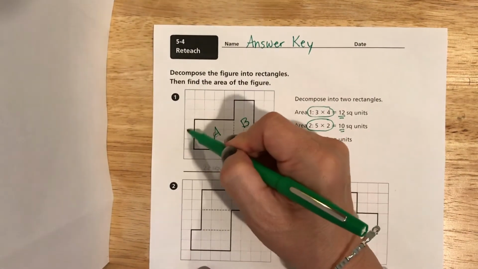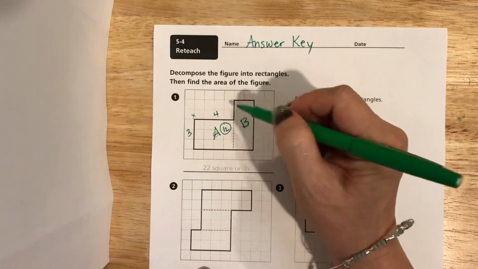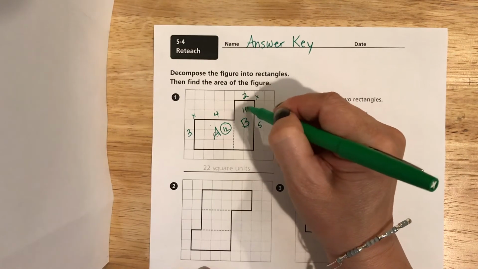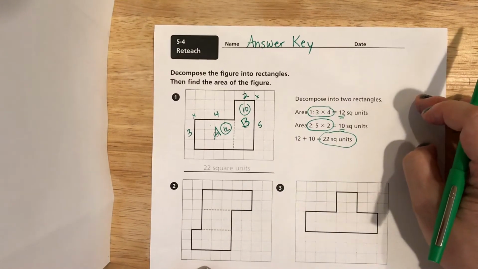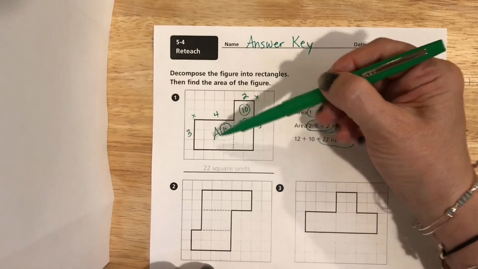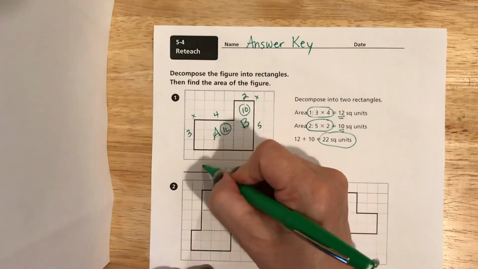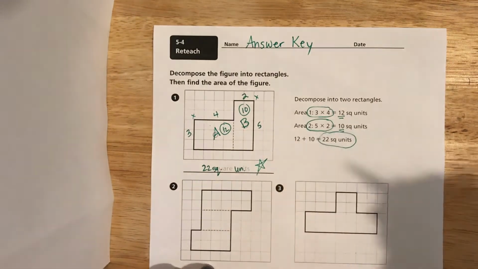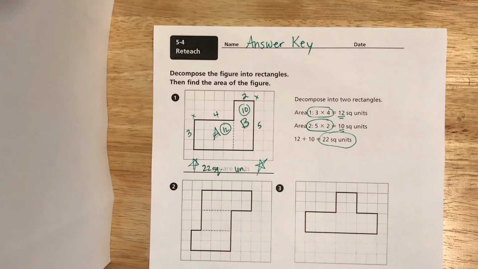And if I count 1, 2, 3 times 1, 2, 3, 4, I get 12. And if I count 2 by 1, 2, 3, 4, 5, I get 10. And if I add that, I get 22 square units altogether. Now, the other thing you can do is you can also just count the squares to double check. 1, 2, 3, 4, 5, 6, 7, 8, 9, 10, 11, 12, 13, 14, 15, 16, 17, 18, 19, 20, 21, 22. Yay! 22, I'm going to abbreviate, square units. Okay? So you get a star for the correct answer. You get a star for the correct label.